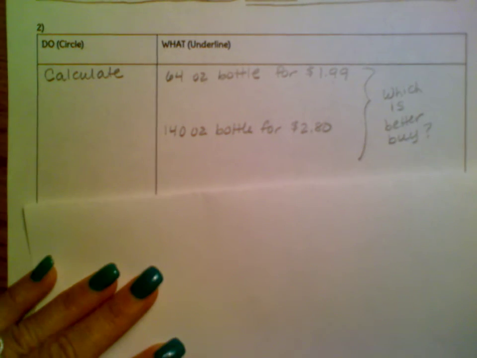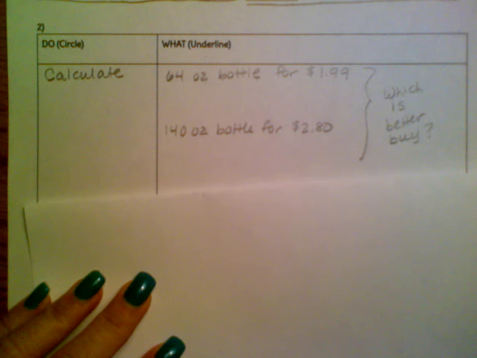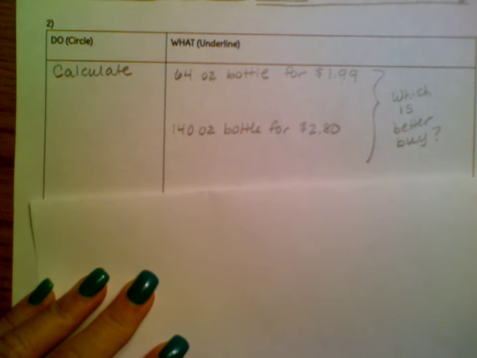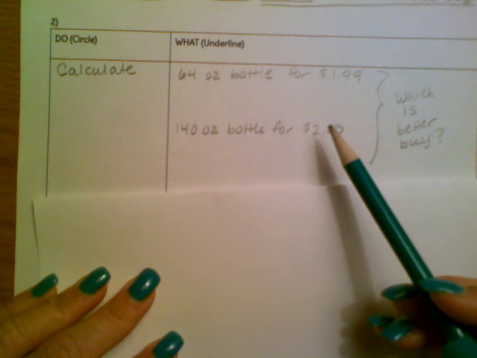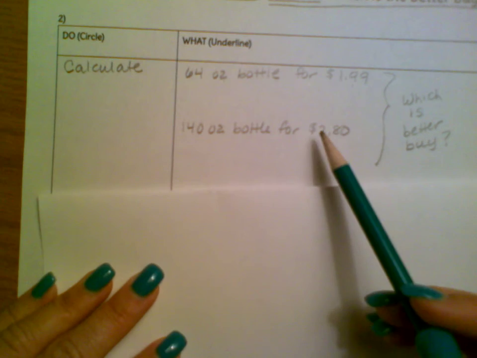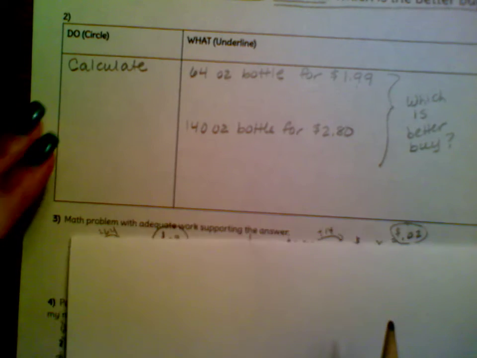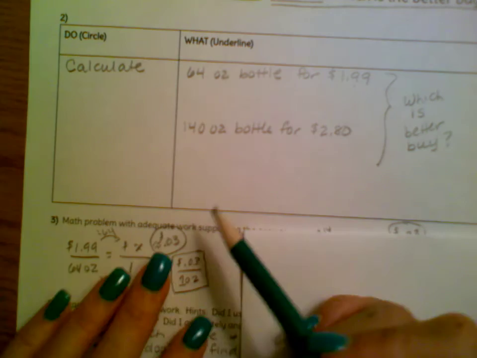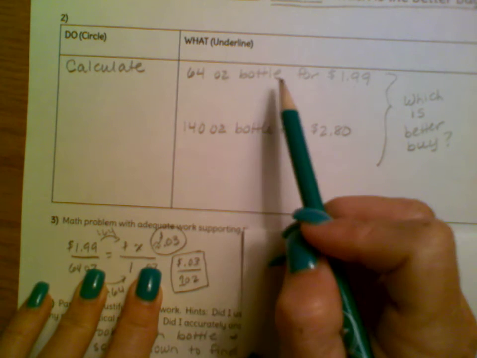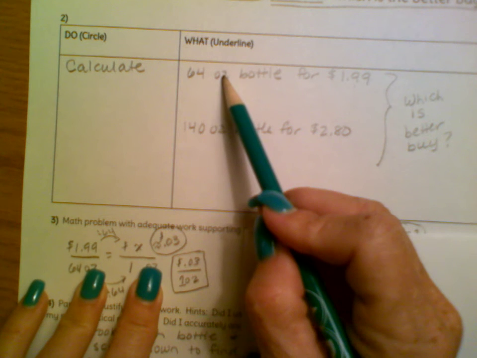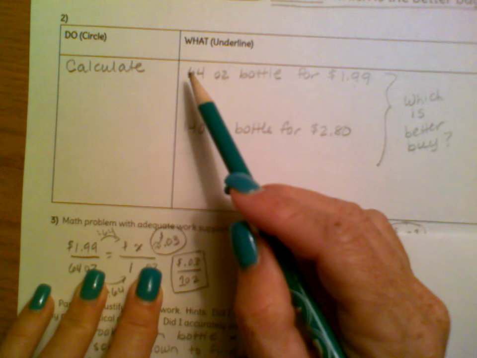Now, typically when I look at stuff in a grocery store, I try to figure out the cost per can, or the cost per ounce, or the cost per cup. Here, I probably want to figure out the cost per ounce. So that's what I'm going to do. On this side, I'm going to take this bottle right here. If I want to do per ounce, that means per 1 ounce, so I want the ounces on the denominator.